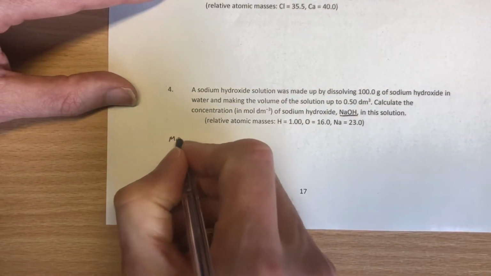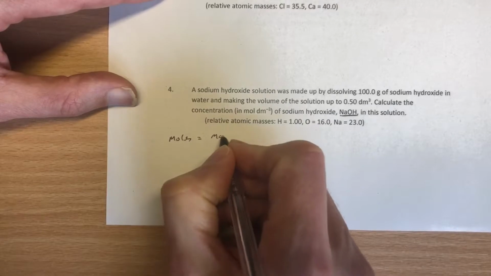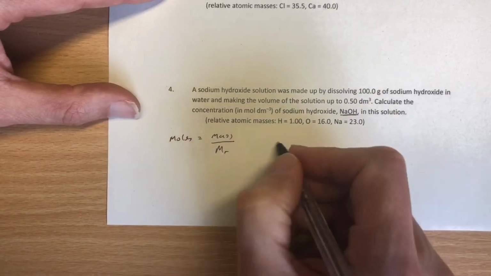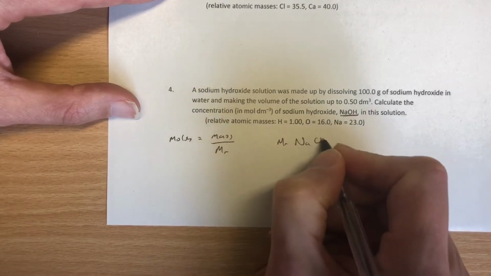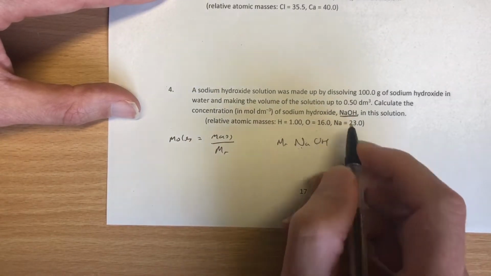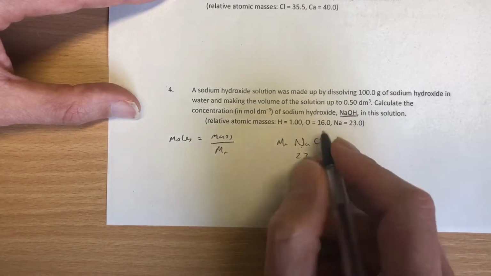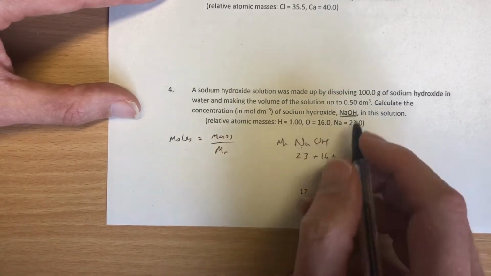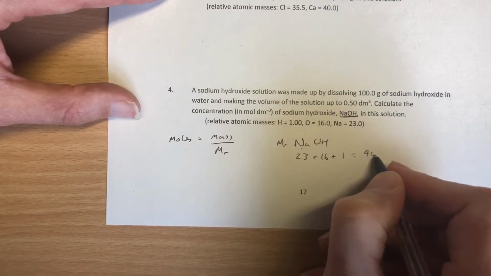So, moles equals mass divided by relative formula mass, Mr. So the Mr of sodium hydroxide, there is 1 Na, 1 oxygen and 1 hydrogen. 23 is the Na, so 23 plus oxygen is 16, plus the hydrogen is 1. Add all that up, it's 40.